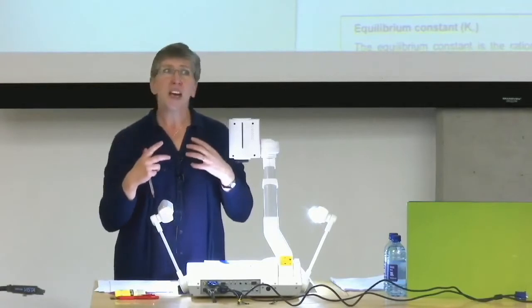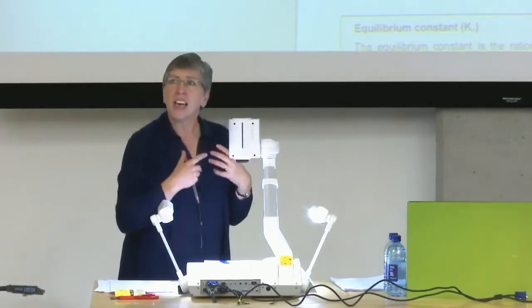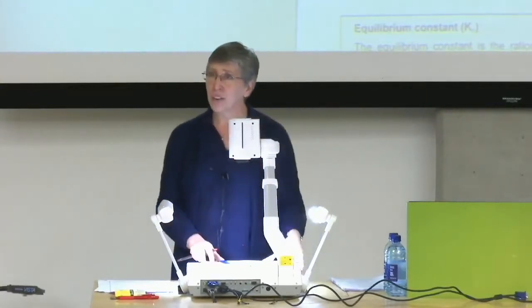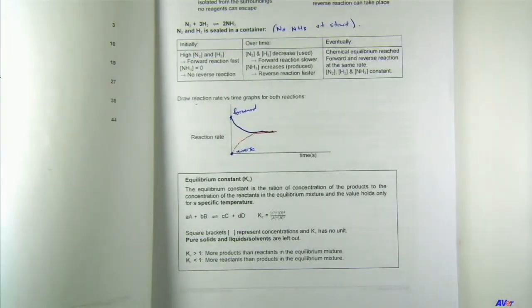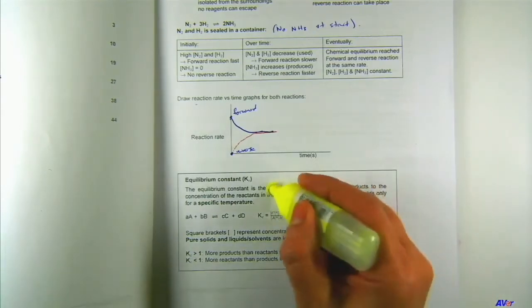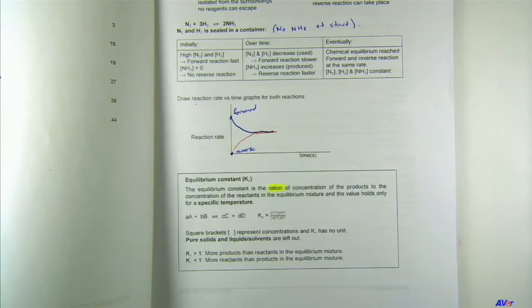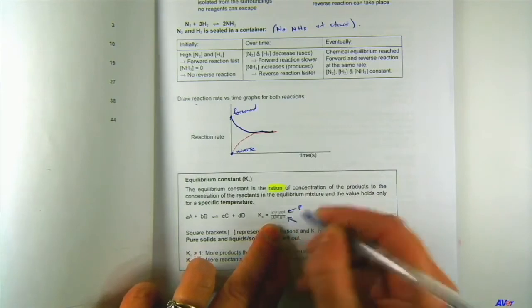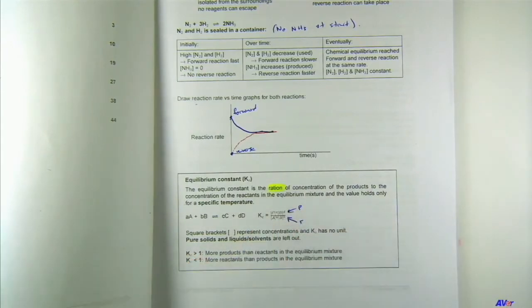So how do I know how much of what I put in is going to end up in the product? You look at the Kc value, right? That equilibrium constant down there. Right. Because the equilibrium constant is going to tell you when you get to equilibrium, what is the ratio, and that is a very important word, ratio. What is the ratio of the concentration of the products to the concentration of the reactants, right? And it's all about the ratio.